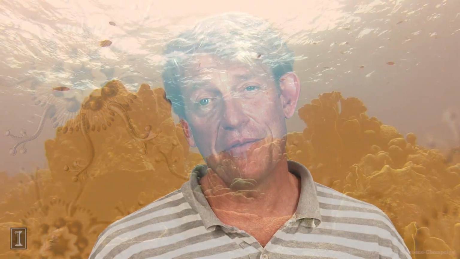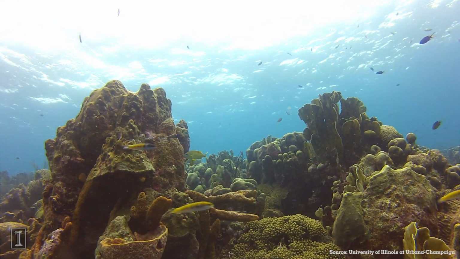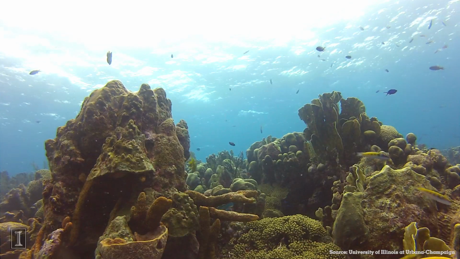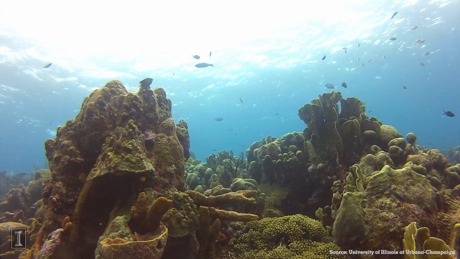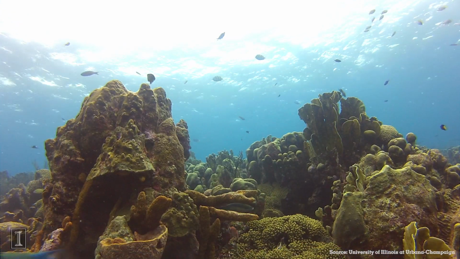So these organisms that lived on the seafloor dominated and proliferated, and they created these great assemblages of life on the seafloor that we call reefs. And the word reef, R-E-E-F, is a word that most people know, but it's very poorly known how to define it.